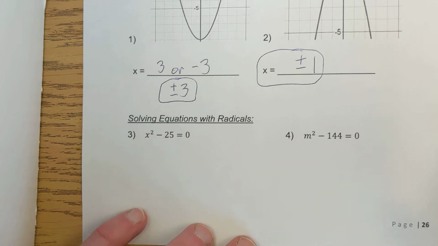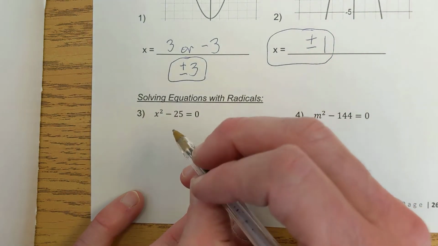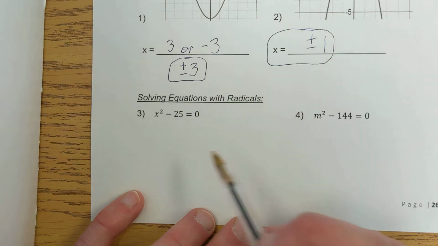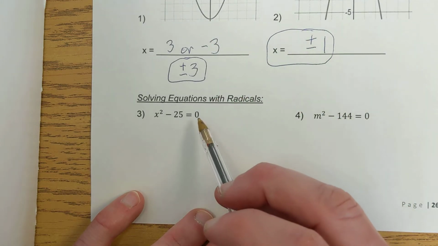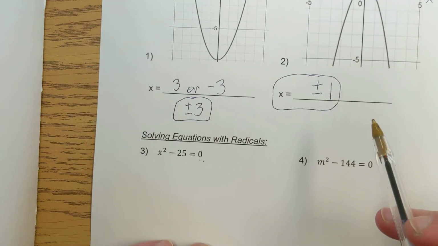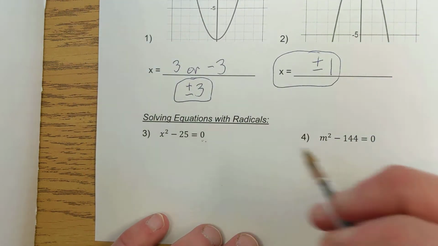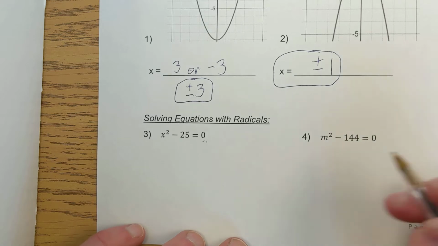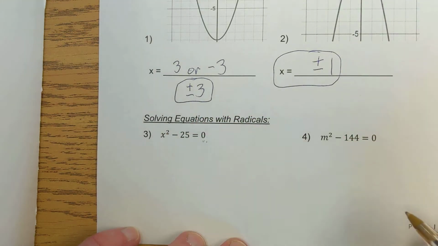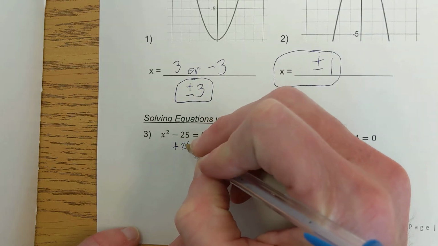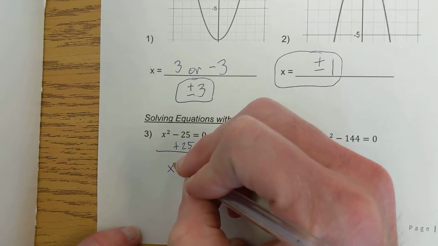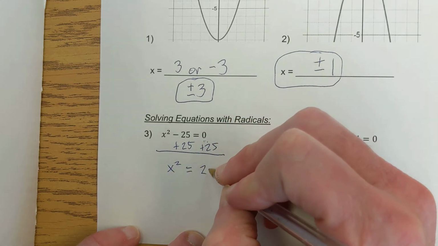All right, let's go ahead and move down here to number 3 on the bottom. Now, when we're solving equations with radicals, we are going to find these roots where if we were to graph this and plug in y for 0, as we talked about up here, now we don't have to graph it, but we can still find the solutions. So for this one, we're going to need to isolate x squared. So we're going to add 25 to both sides.